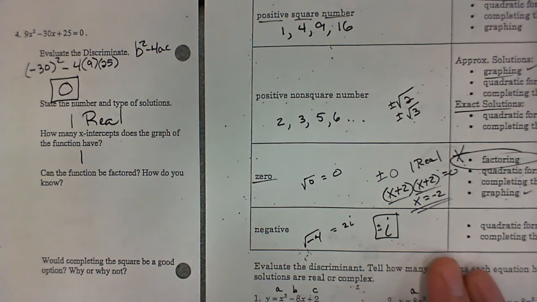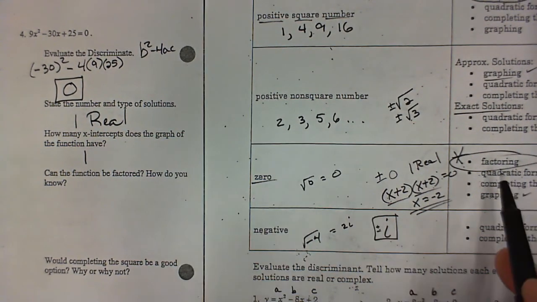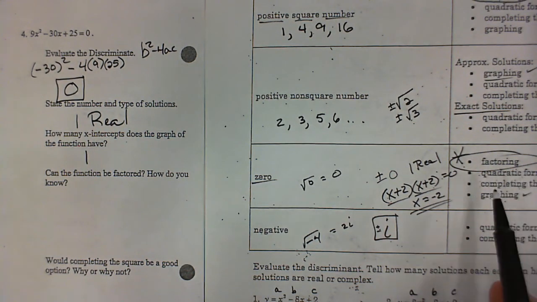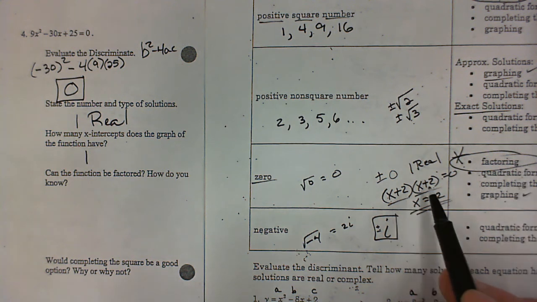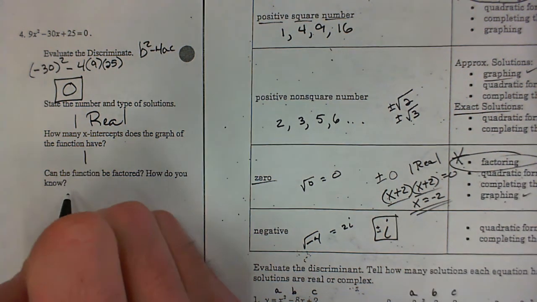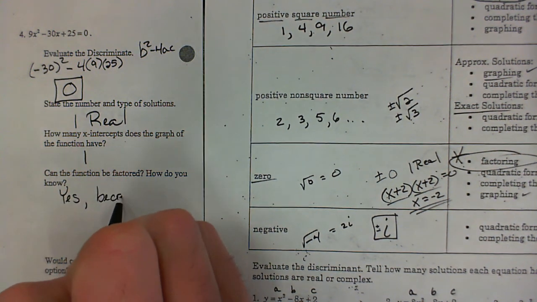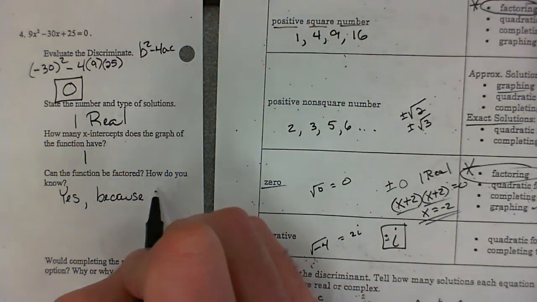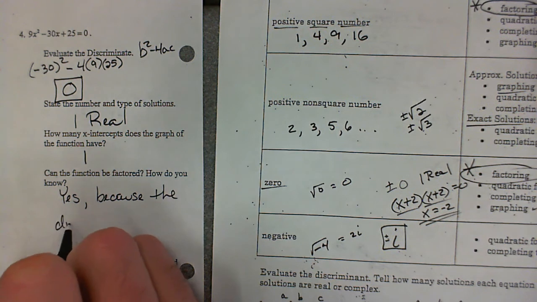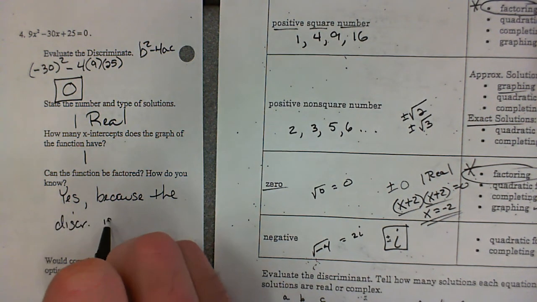Can it be factored? Okay, if we look at the factoring side here. Discriminant 0, hey, factoring, that's supposed to work. And not only is it supposed to work, but because there's only one answer, your factors are supposed to be the same. So this is yes, because the discriminant is 0.